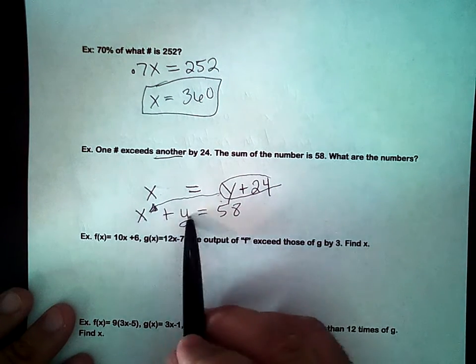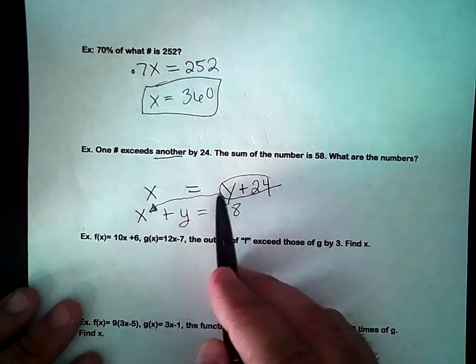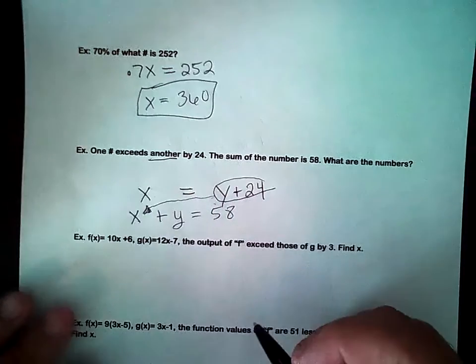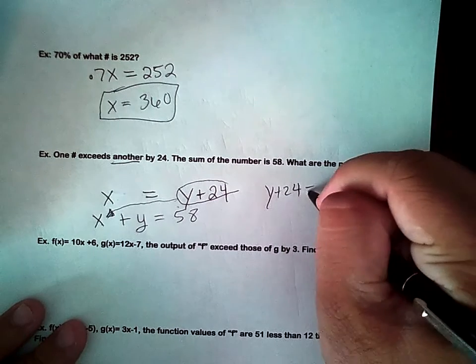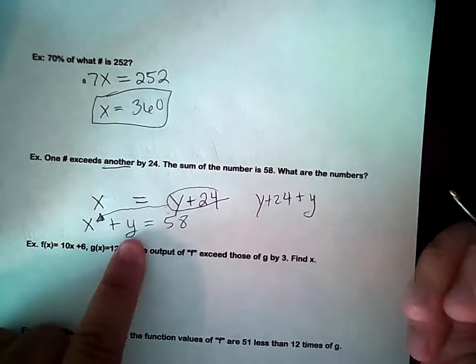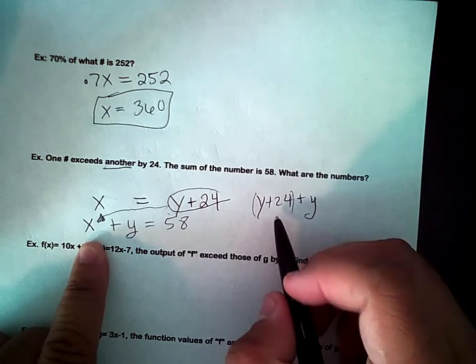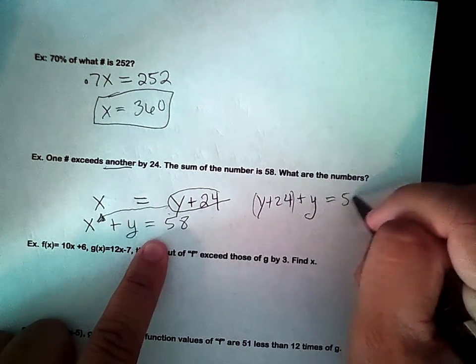I'm going to substitute y plus 24 in here because it equals x. So whenever I see an x, I can replace it with y plus 24. So I'll say y plus 24 plus y, you could put parentheses if you want. So this is where x used to be, plus y equals 58.